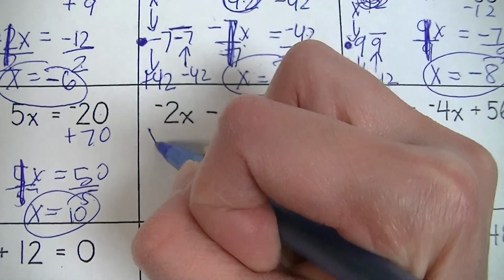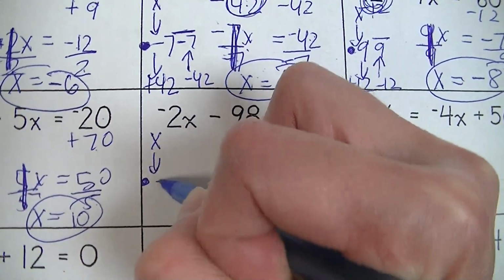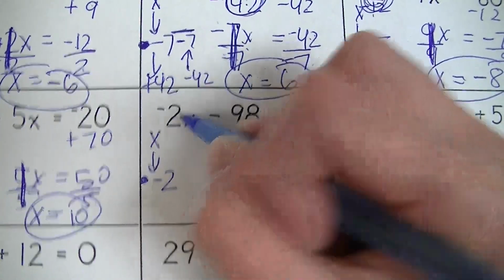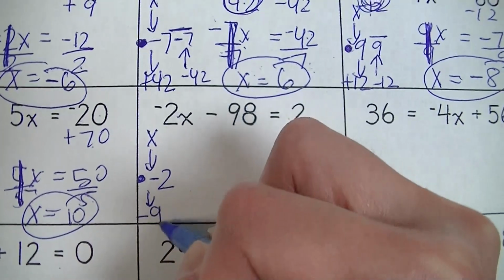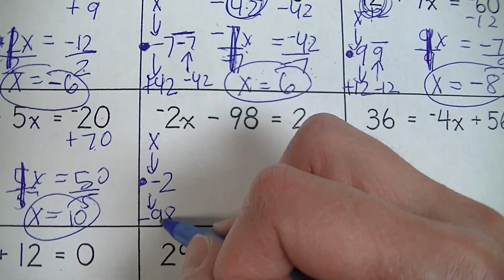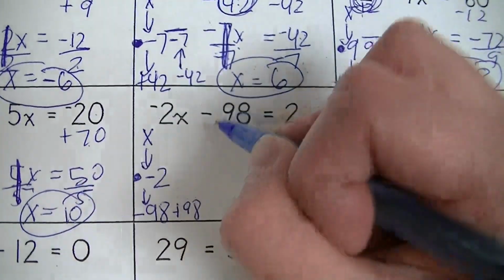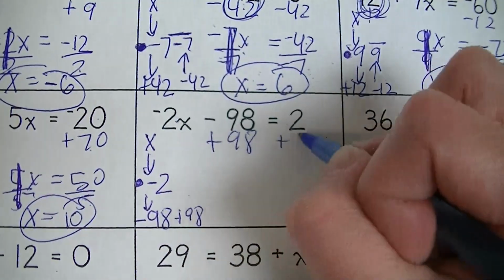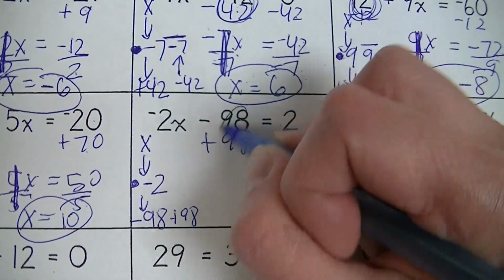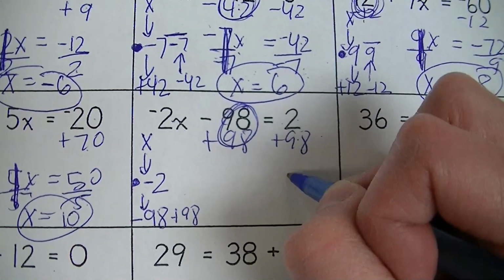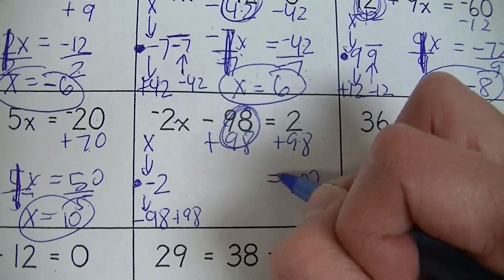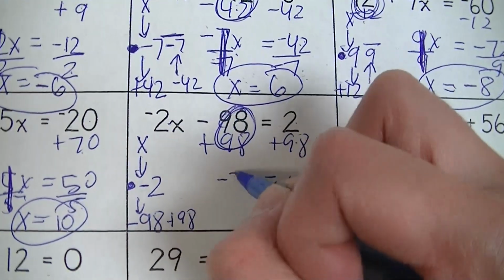Okay, build this equation. Start with x. Then they multiplied it by negative 2. That means multiply. Then they subtracted 98. Inverse operation of subtract 98 is to add 98. So you're going to do that to both sides of that equal sign. Negative 98 plus 98 is 0. 2 plus 98 is 100. Bring down your equal sign. Bring down your negative 2x.